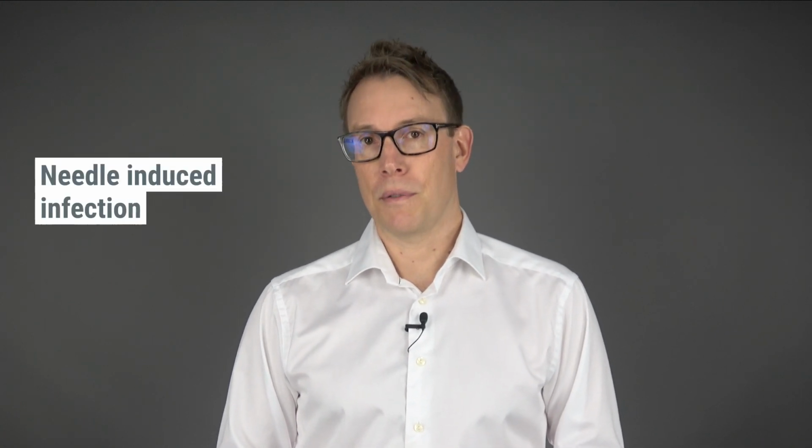The cause of infection in prostate biopsy is the introduction of bacteria by the biopsy needle. It is hence a needle-induced infection. The currently used biopsy needle design was introduced in 1969. To our knowledge, this is the first attempt to address the very root of the problem, the biopsy needle itself.